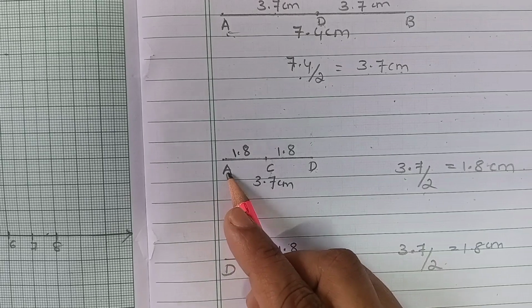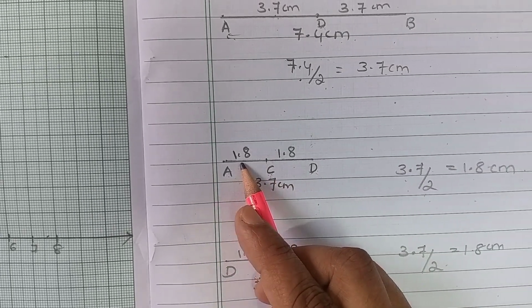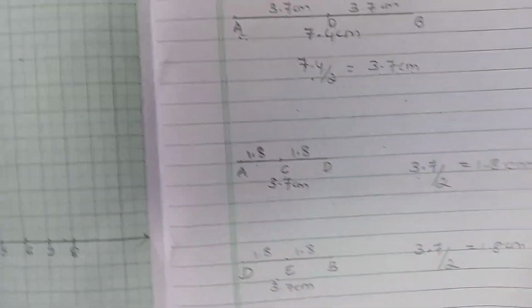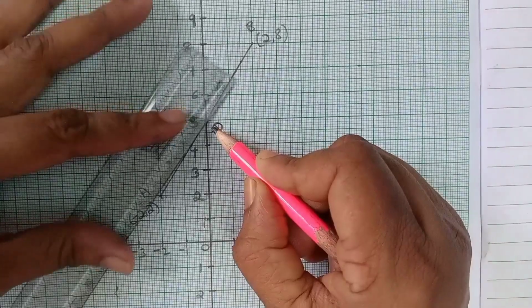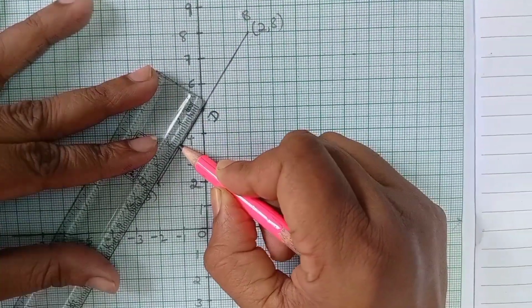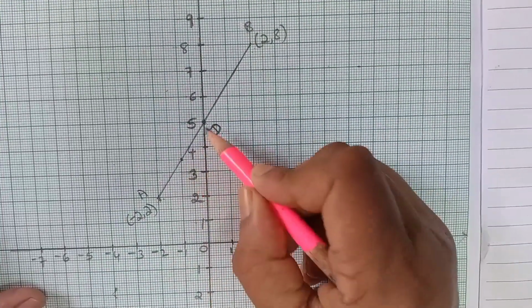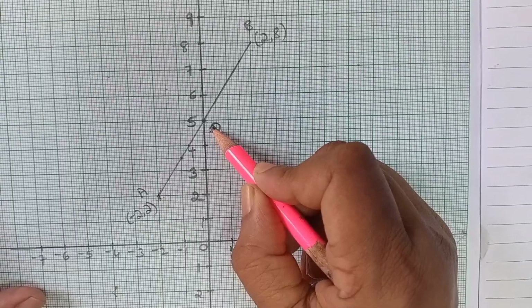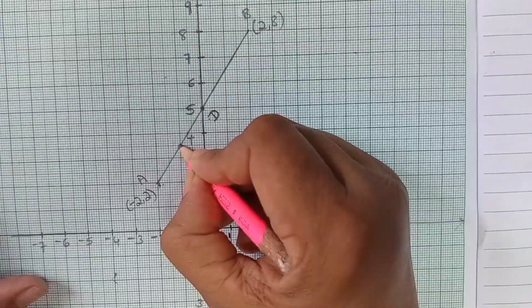Therefore the distance AC or CD is 1.8 centimeter. So let me mark 1.8 centimeter from the point D. This point is 1.8 centimeter from the point D and from the point A, C.